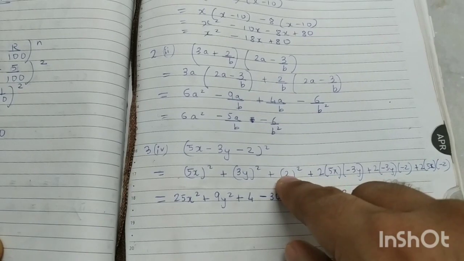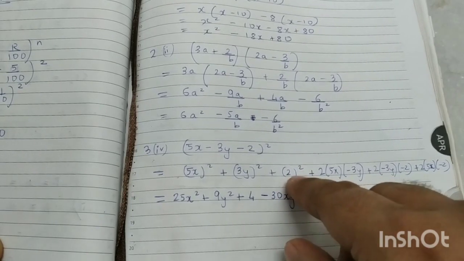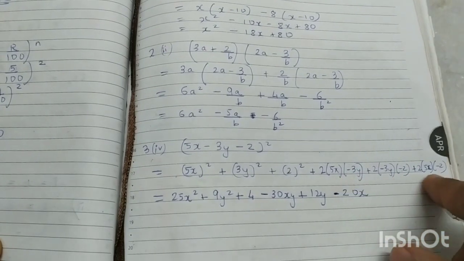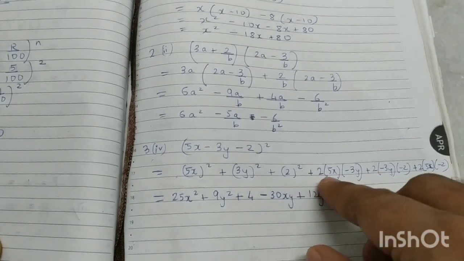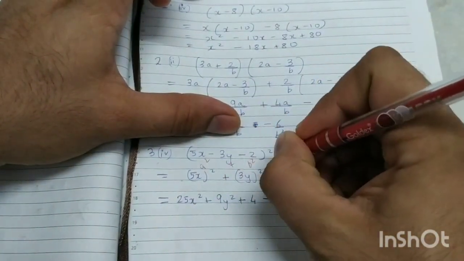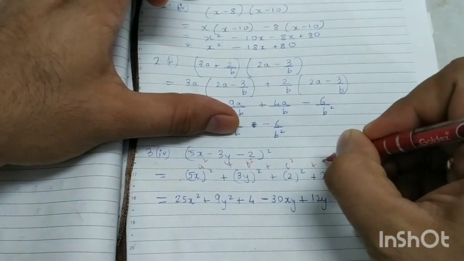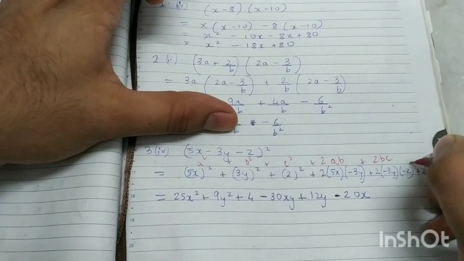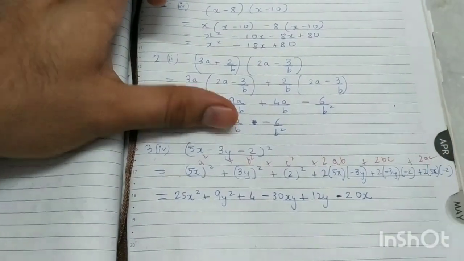If you write minus 2 the whole squared here, still you will get 4. But for the next three terms, the negative sign matters. Plus 2ab. So let me write this down here. a squared plus b squared plus c squared plus 2ab plus 2bc and plus 2ac.